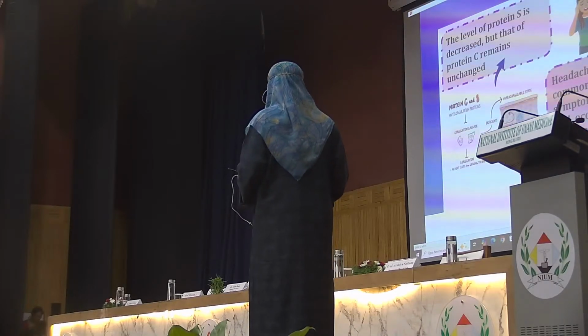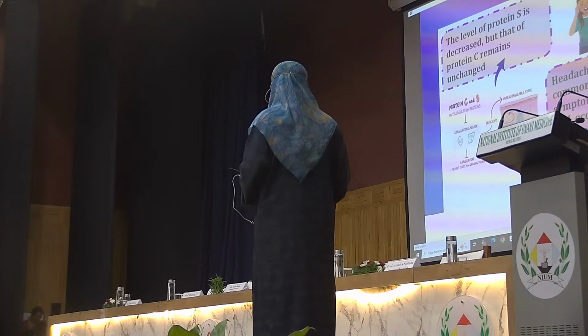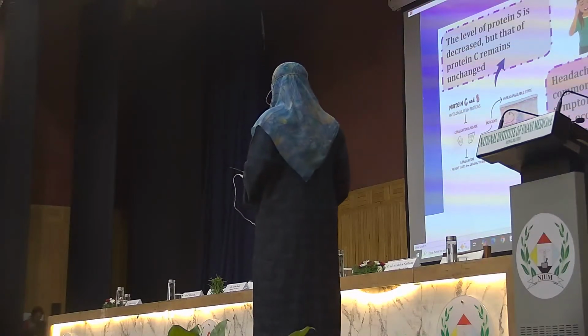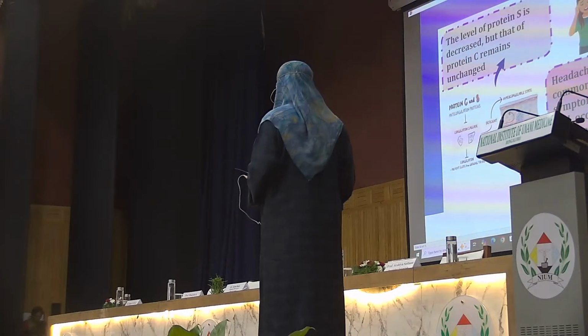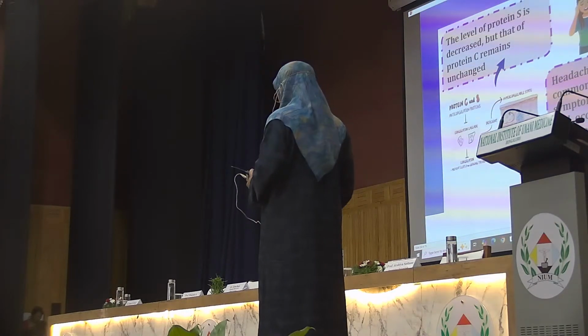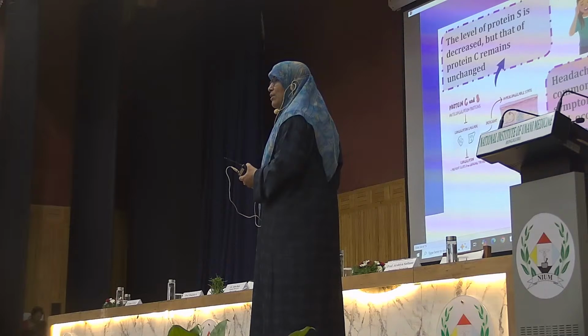So the level of protein S is decreased, but that of protein C remains unchanged. Protein C and protein S are anticoagulant proteins which prevent hypercoagulability. So we see that protein C remains unchanged. There is a decrease in protein S, which causes hypercoagulability of the blood, leading to cerebral venous thrombosis.